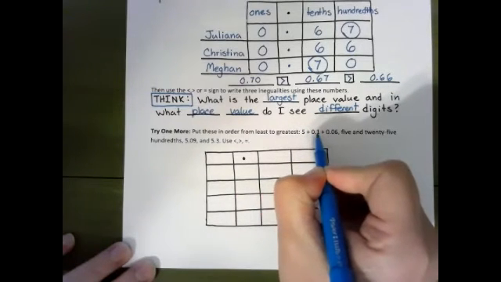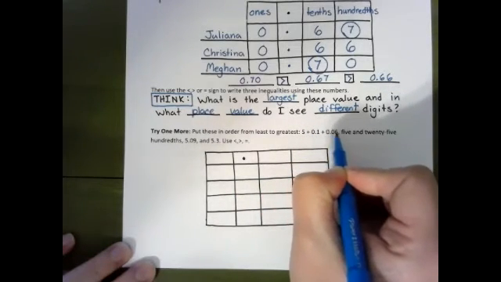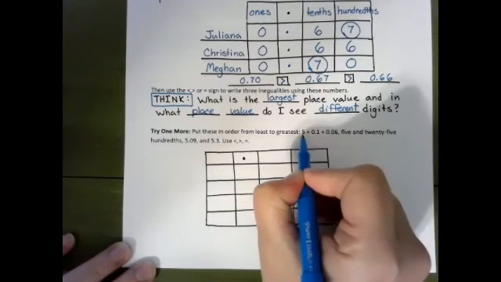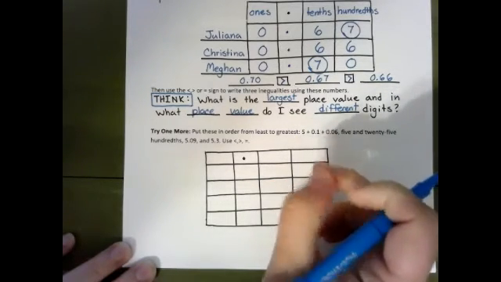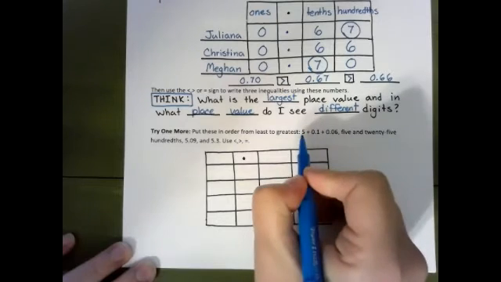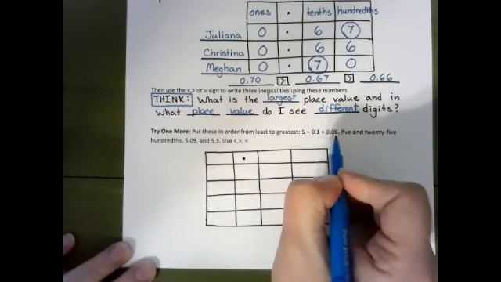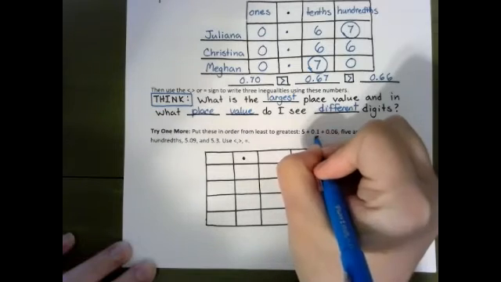5 plus 1/10 plus 6/100ths. That's an expanded form. Let's go ahead and write that in standard form so that we don't get tricked. 5 plus 1/10 plus 6/100ths should look something like this.